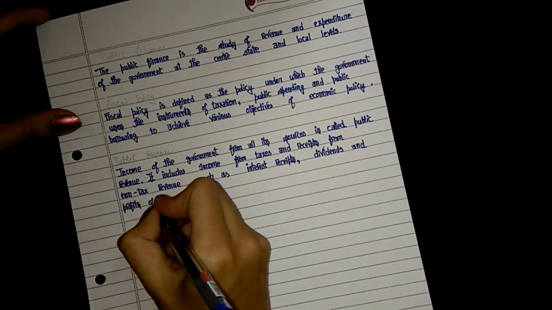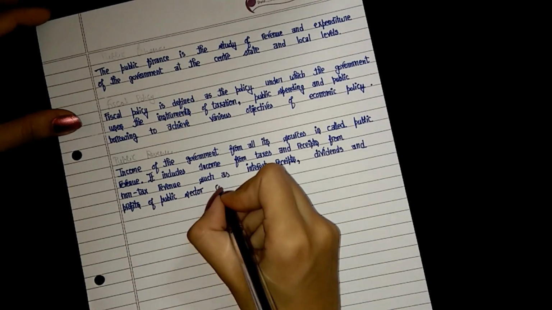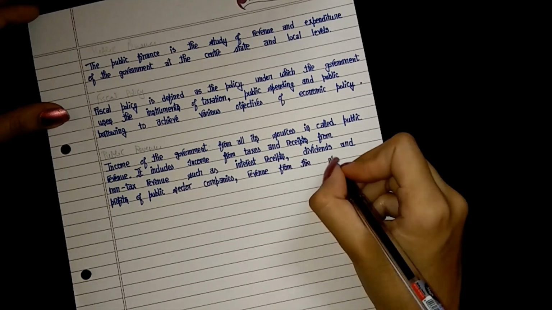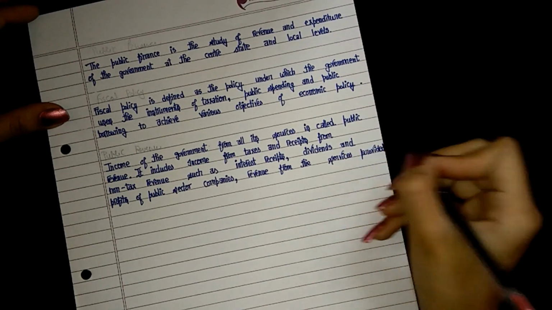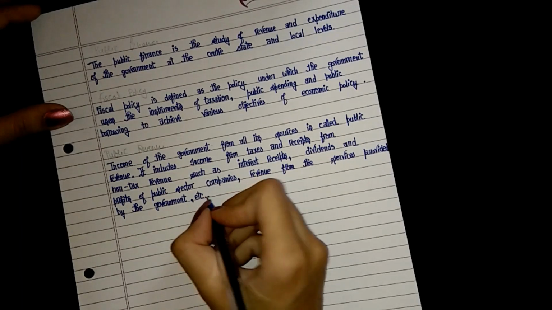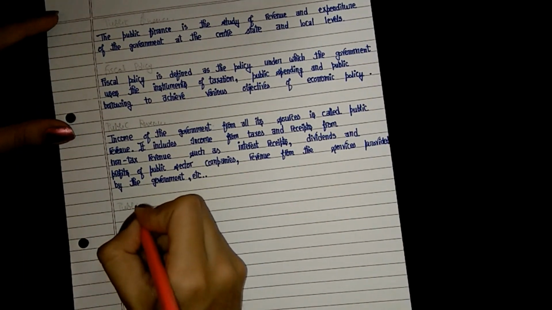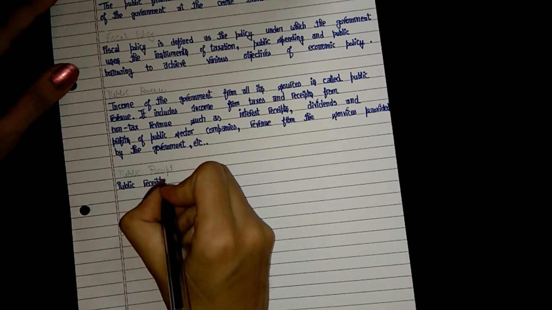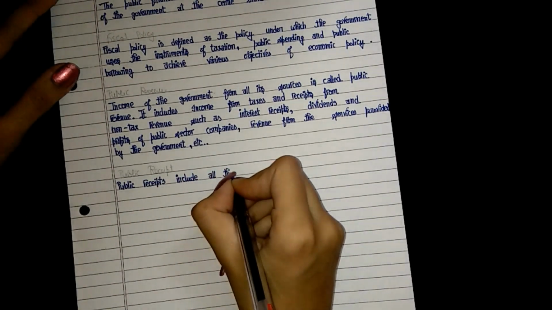After public revenue, you have to write about the public receipts. It's given just under it, just after 3 to 4 lines, and that also you have to write in around 3 to 4 lines. You can write around currency.